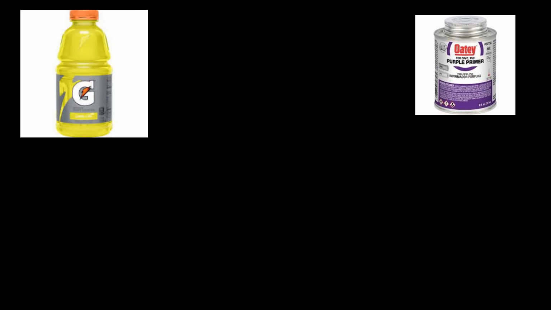So let's say for whatever reason we have this PVC glue and we want to pour it into another container so that way two people can use it at the same time. Now let's say we want to pour it into this bottle right here. The first problem is this is labeled as Gatorade, which means you cannot pour PVC glue into a Gatorade bottle because it's labeled as Gatorade. So we strip off that label and now we can use it as a temporary container.